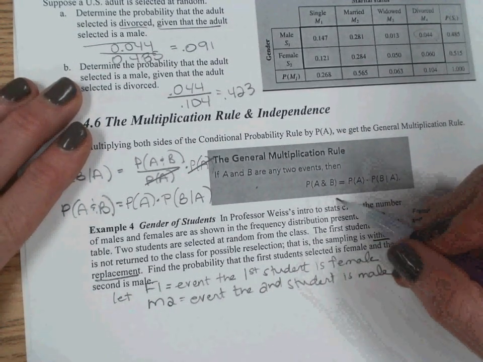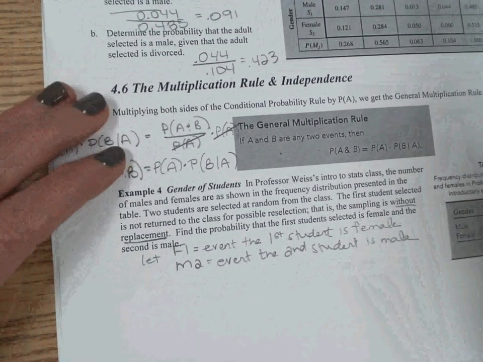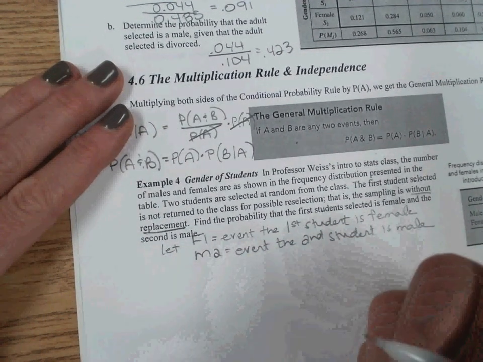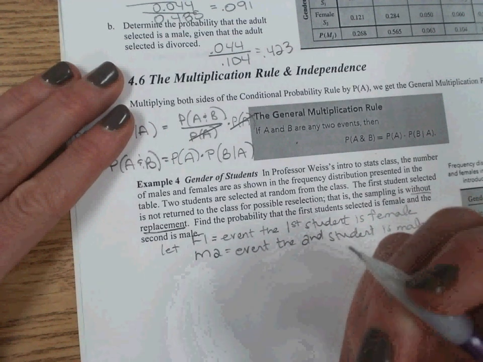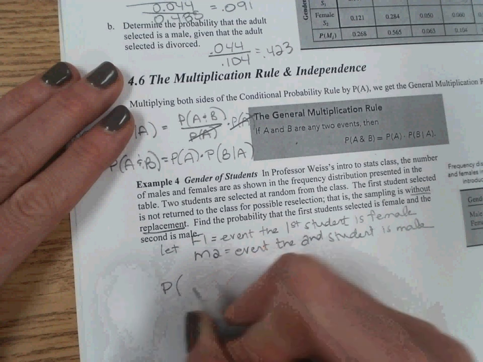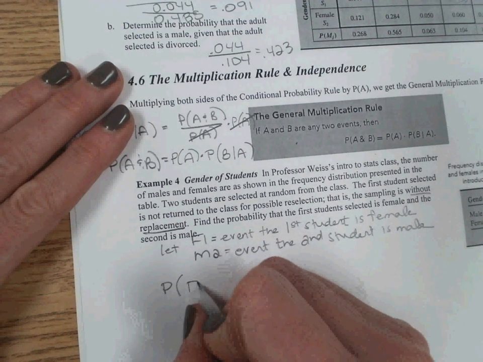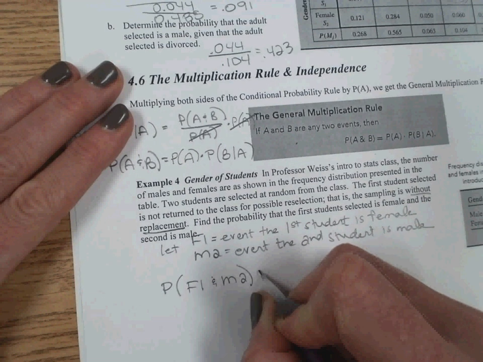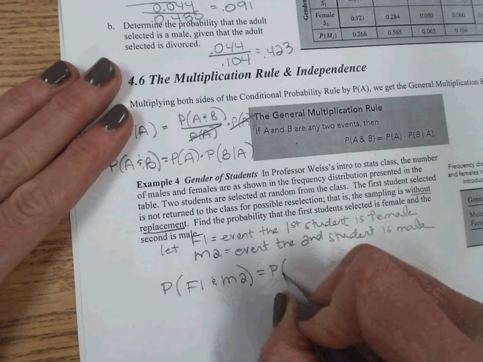So what we're trying to calculate is the chance that both of these happen. We're going to use the general multiplication rule. So we need to determine the probability of F1 and M2.